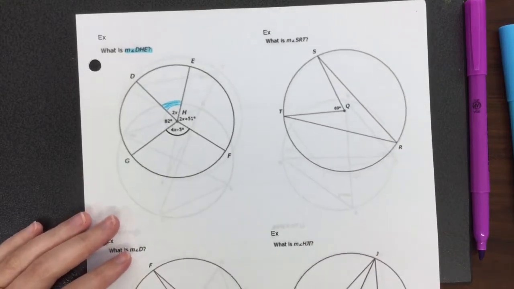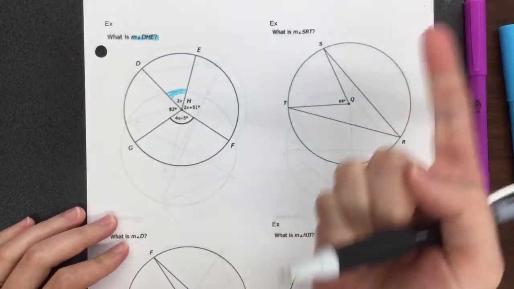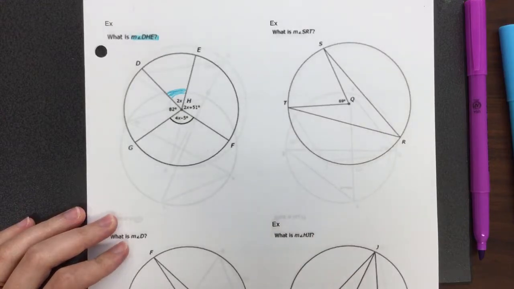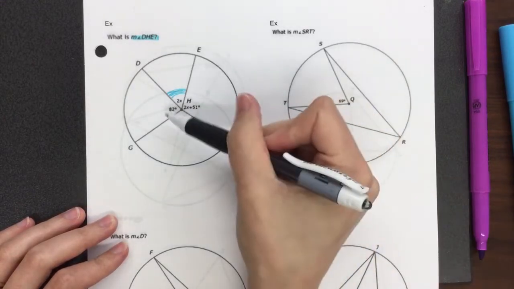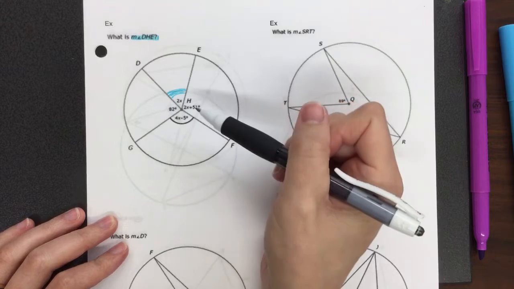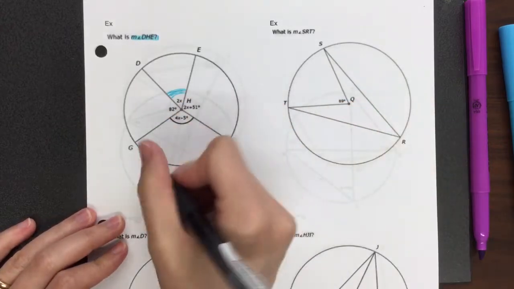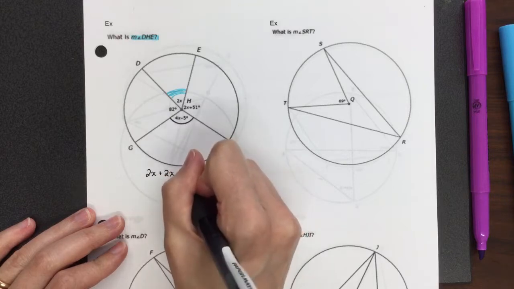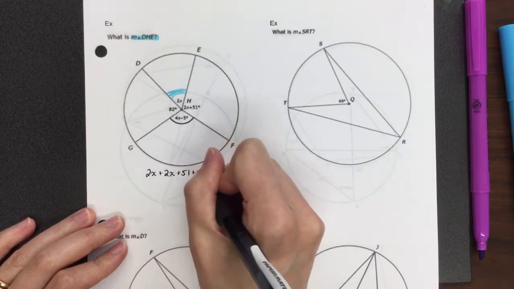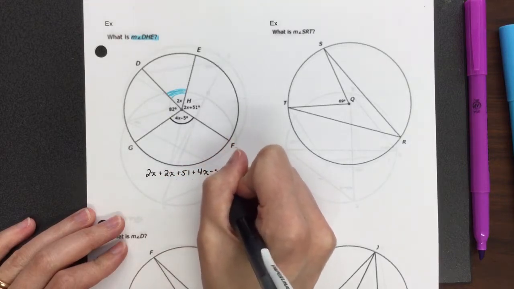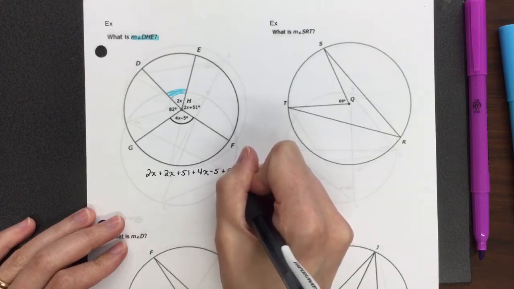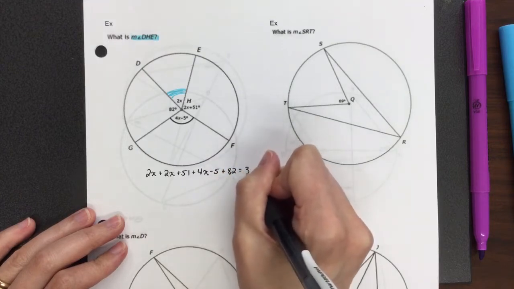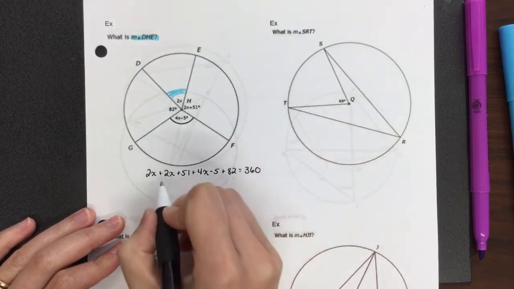So we're going to do our angle addition postulate, and at this point I'm not going to write the angle names down. Instead of equal to 360, I'm just going to take the values that they give for the angles and add them. So we're doing 2x plus 2x plus 51 plus 4x minus 5 plus 82 is going to be equal to 360 degrees.